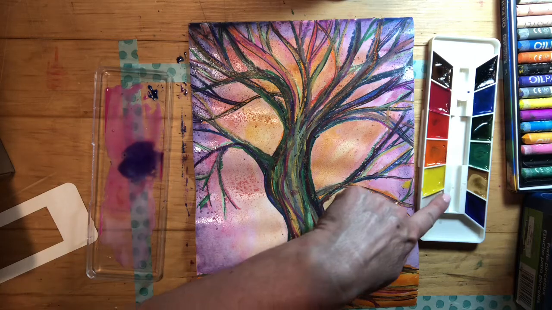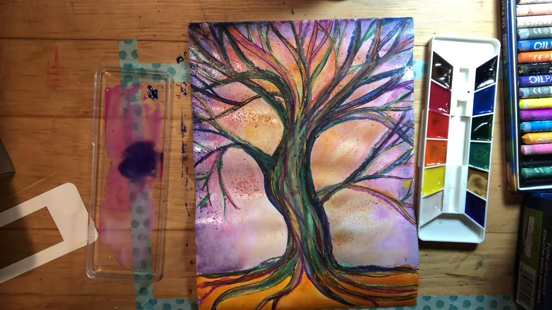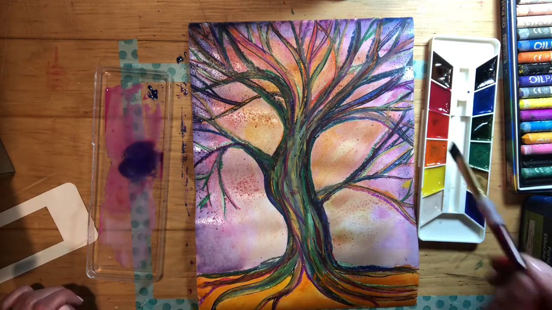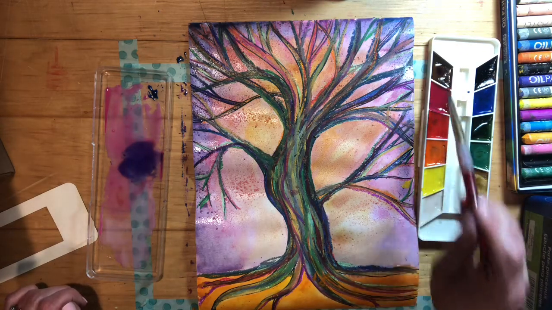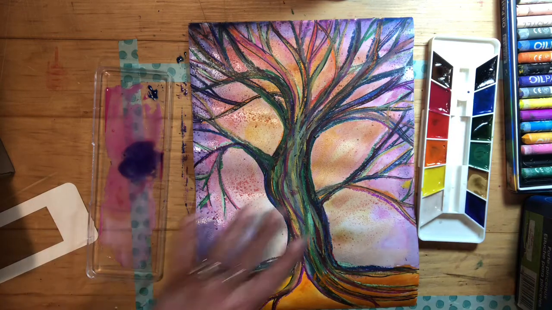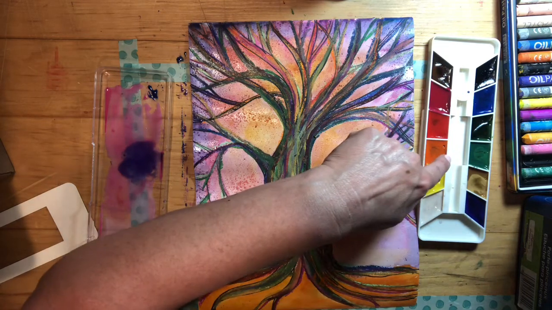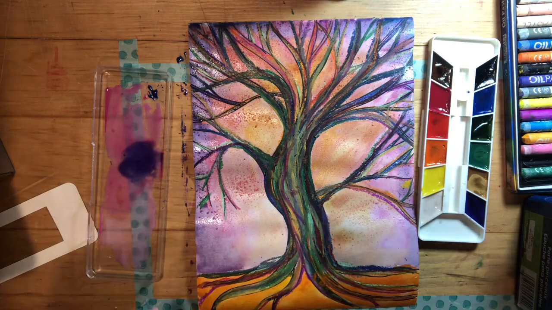Okay, don't get any salt into your paint set though. So do not put your paintbrush back on here and then put it into your paint because then you're gonna have salt in your watercolor. You don't really want that. In fact, I shouldn't have put the salt so close. I see a couple salt crystals. That's not the best for the paint, okay?